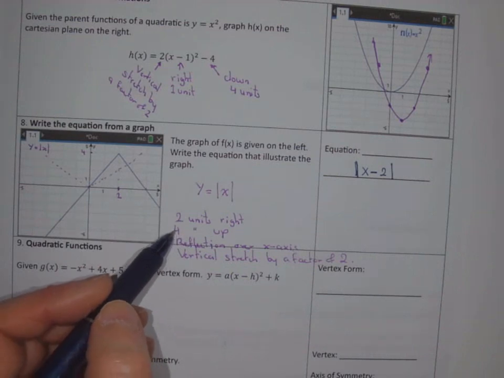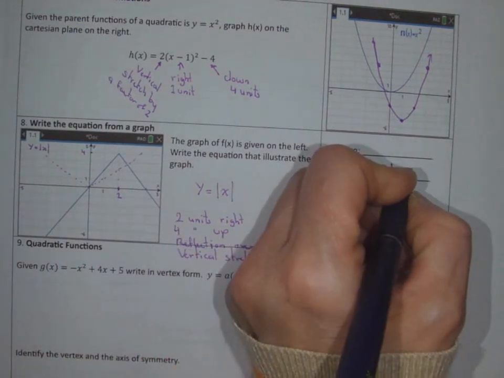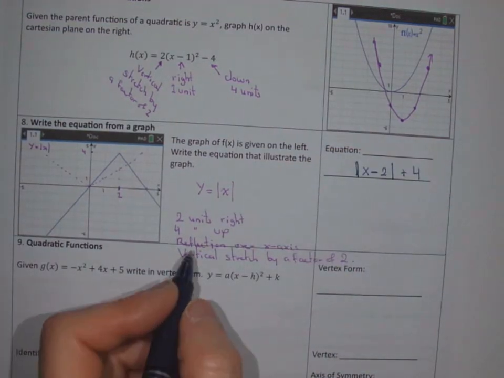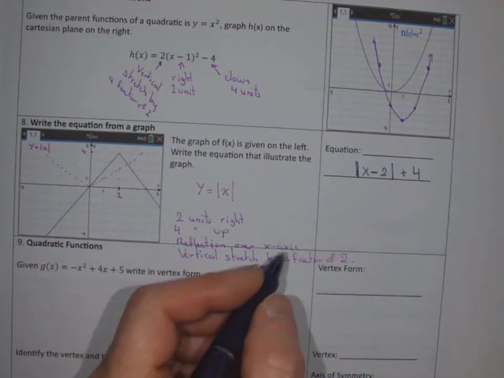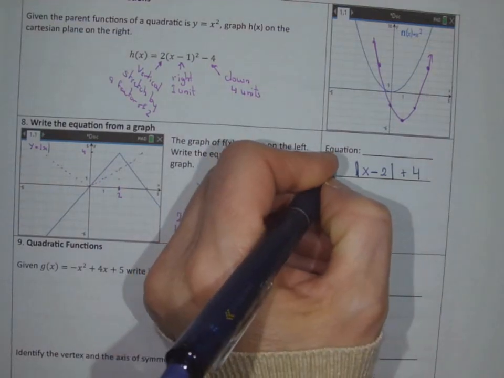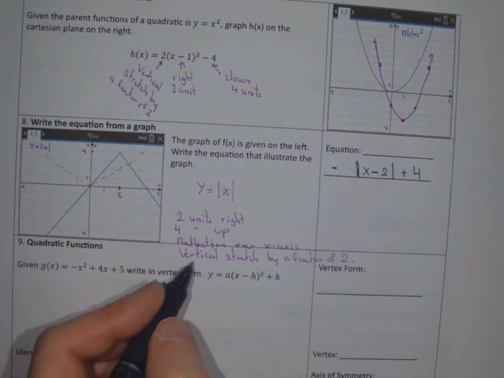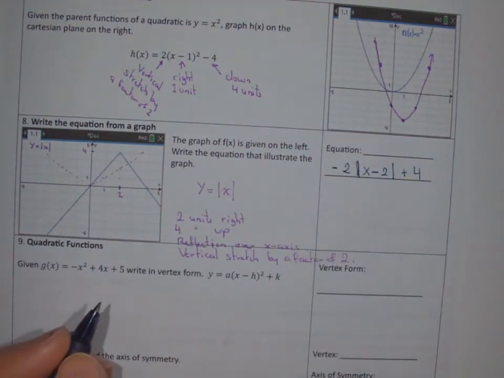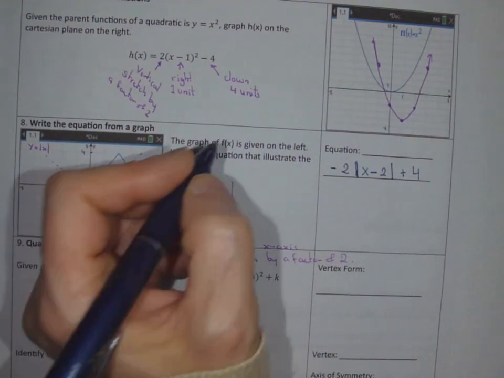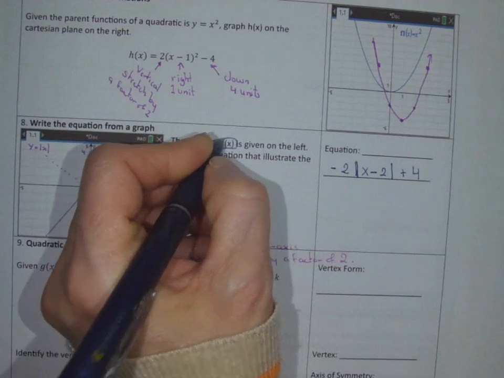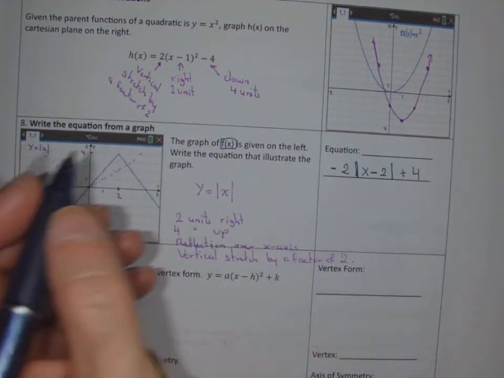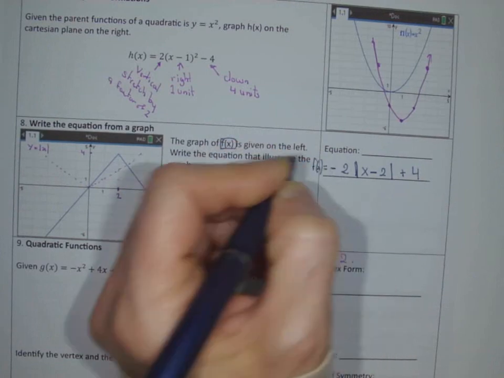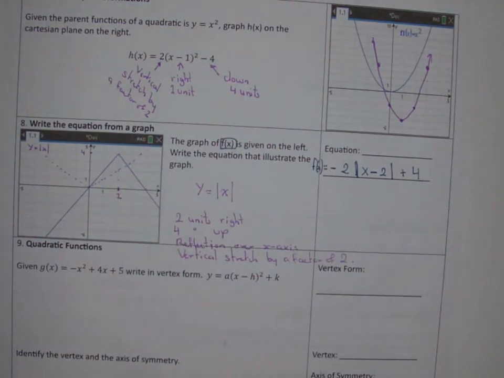Then we go 4 units up. So outside, what you see is what you get. So I'm going to say plus 4 to show the up. Then I have a reflection over the x-axis, which means I'm going to have a negative there and a vertical stretch by a factor of 2, so negative 2. And they're telling me that this is a graph of f of x, right? So I don't pick the name I want for my function. They're actually telling me this is f of x. So there it goes, f of x equals.